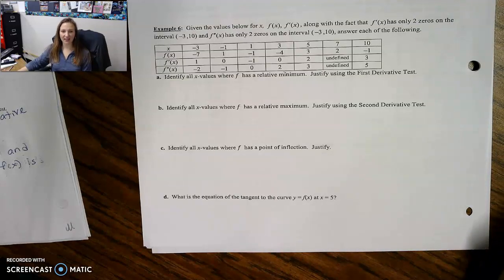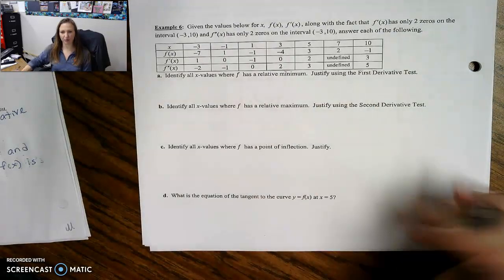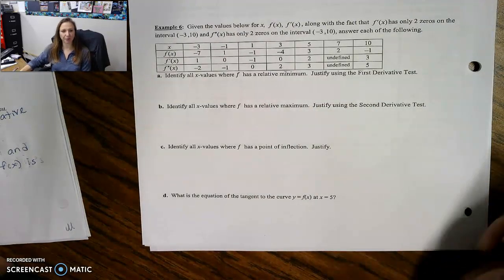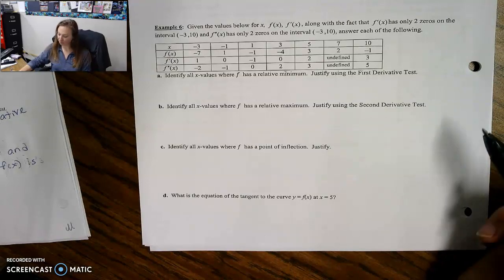Guys, this is the end of day 2 notes. I remember we didn't get to the end and I couldn't remember if we finished this example, so I figured I'd just do them both in this video. So you can fast forward if you feel like you have example 6 down.